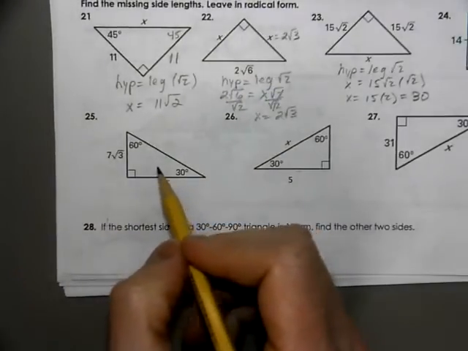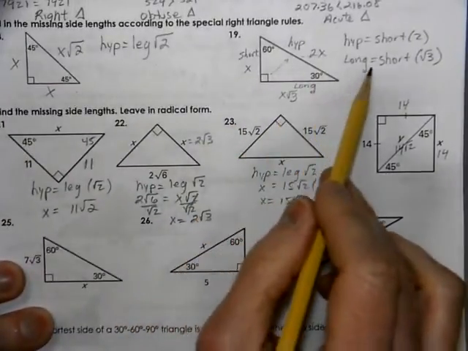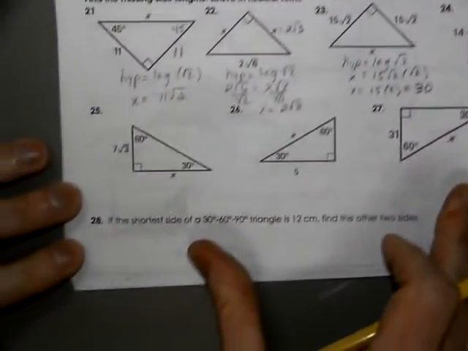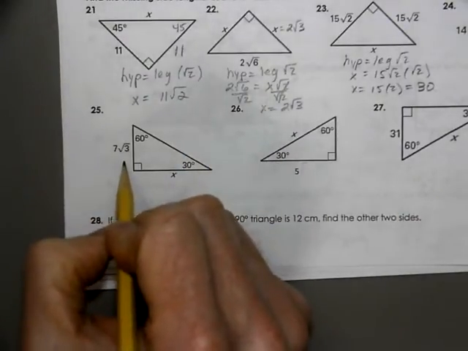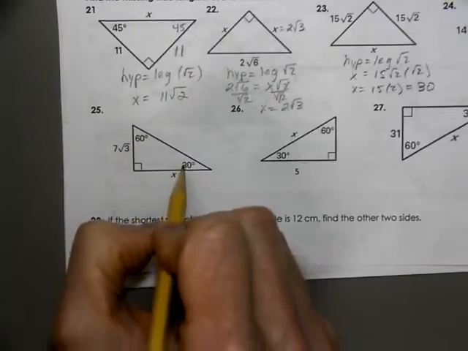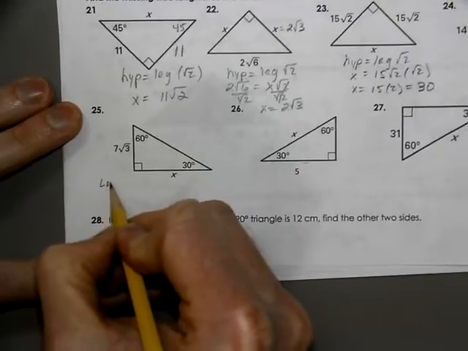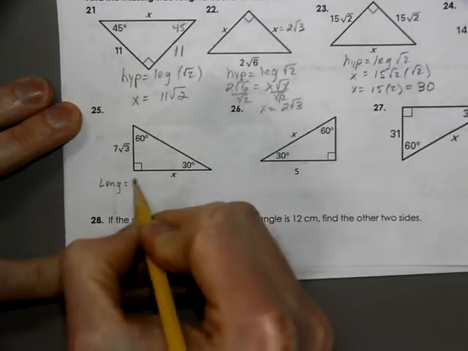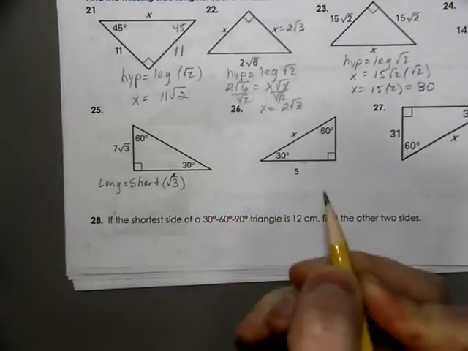30, 60, 90 rules. We'll use number 19 up here to help us with our formulas. Notice that we're given the long leg. This is the short leg. It's across from the 30. So the long leg is going to equal the short leg times root 3.